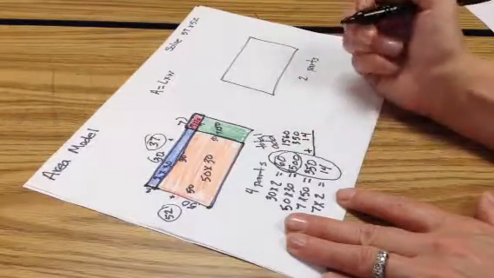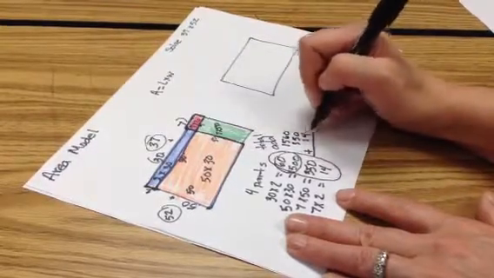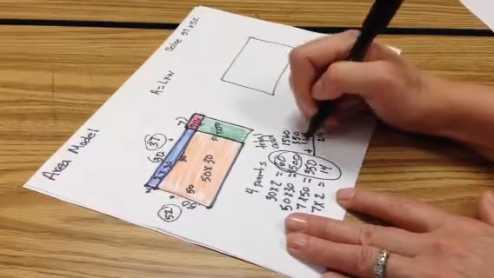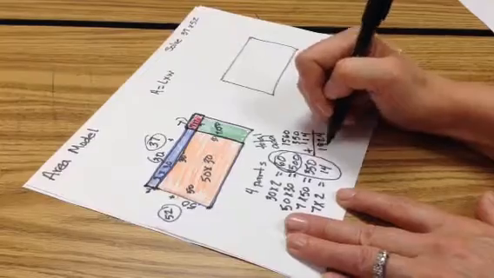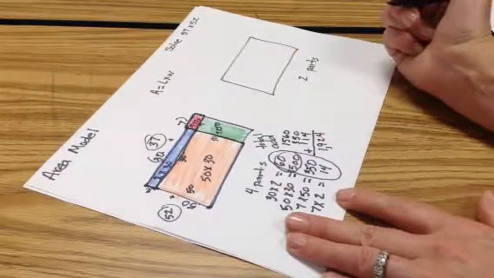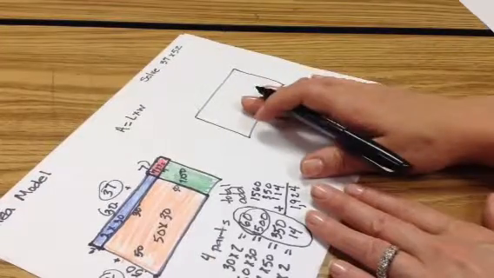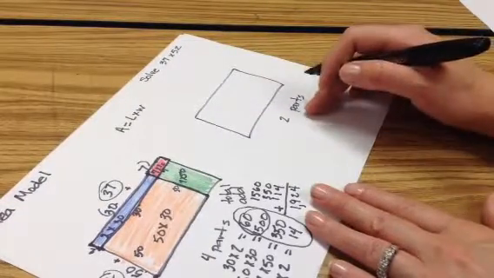I know I said only two at once, but we have a lot of zeros here, so that should be okay. That'll be 4. This will be 6 and 6 is 12. This will be 9. So the answer is 1,924.